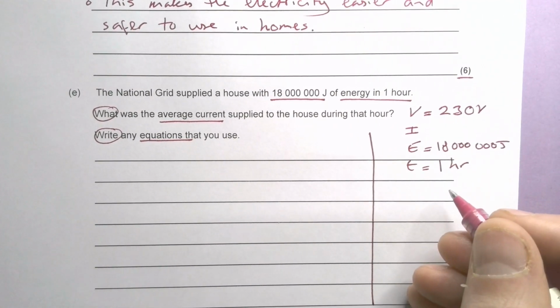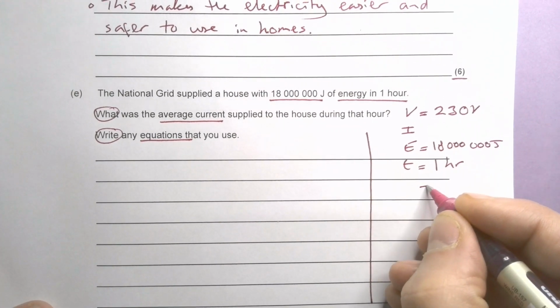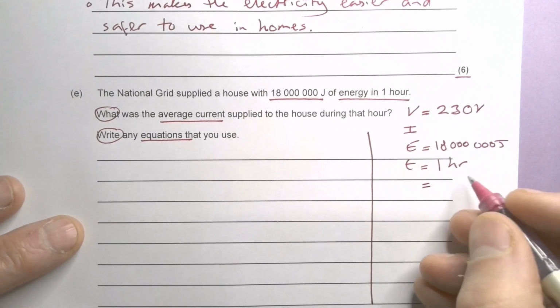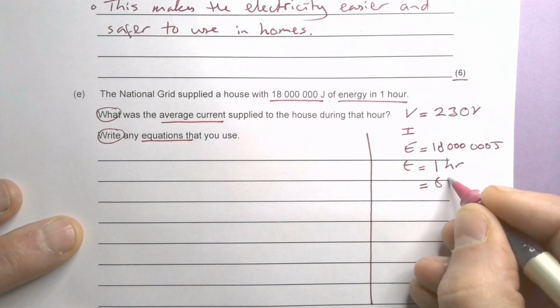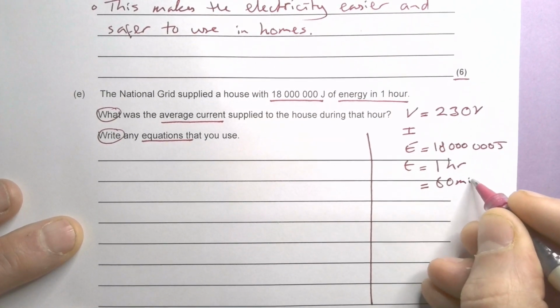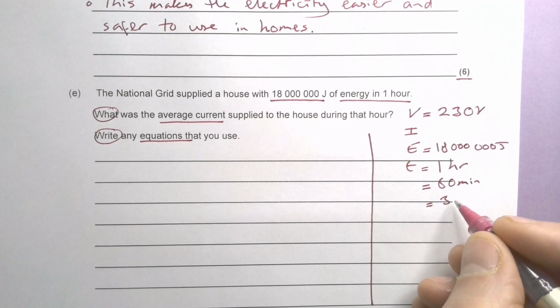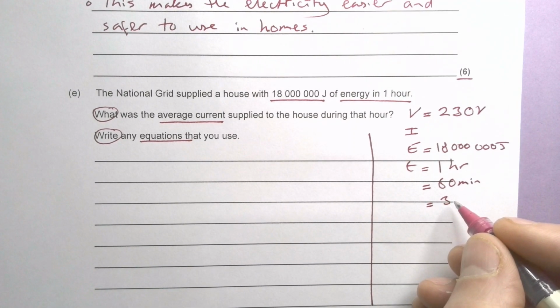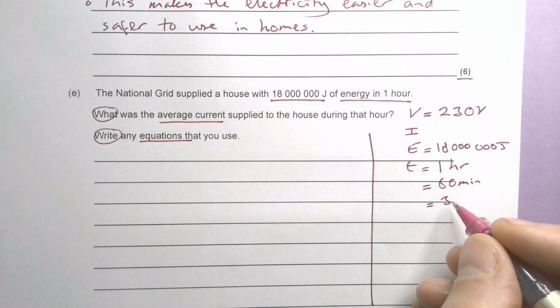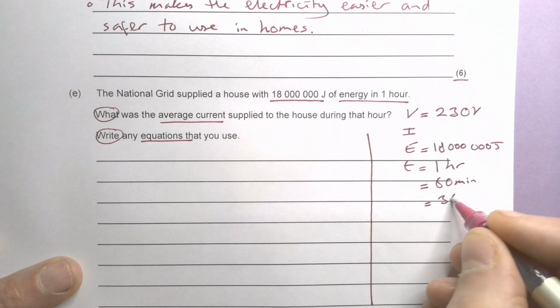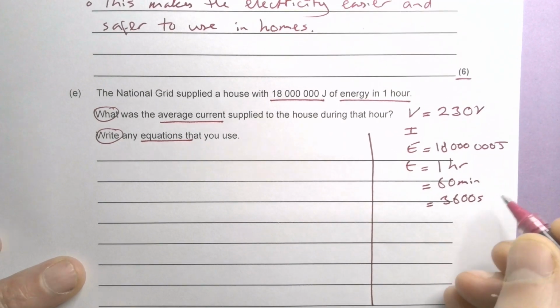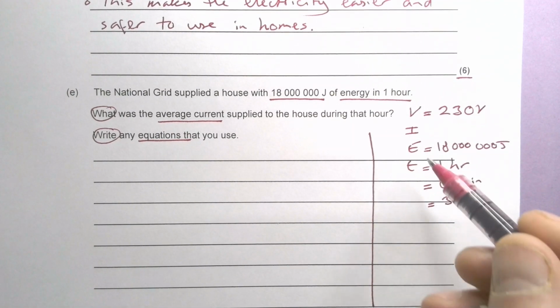If I've got time in an hour, we rarely use hours, so actually I'm going to convert that straight away into seconds. So 1 hour is 60 minutes. 60 minutes is 60 times 60. I always get mixed up. It's 3,600. 60 times 60 is equal to 3,600 seconds.